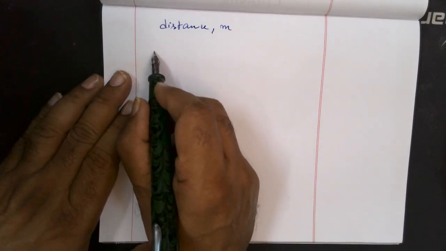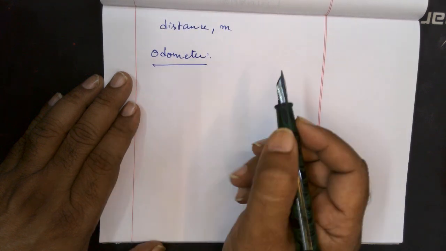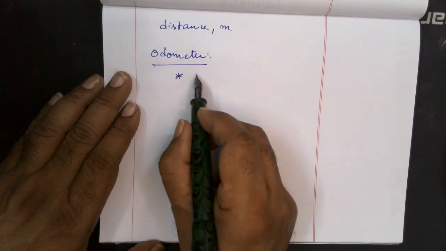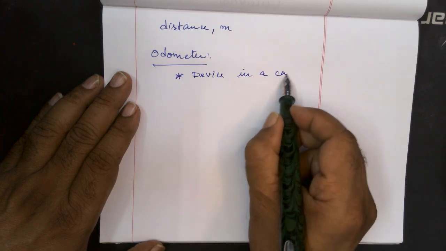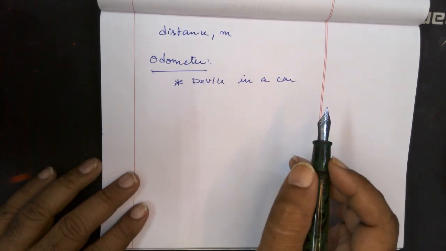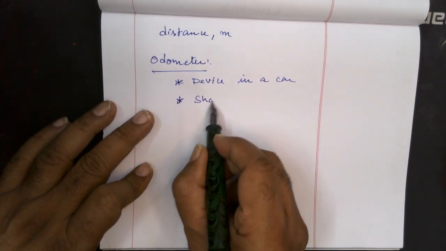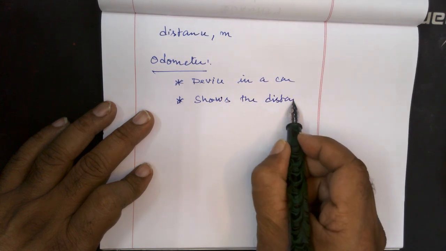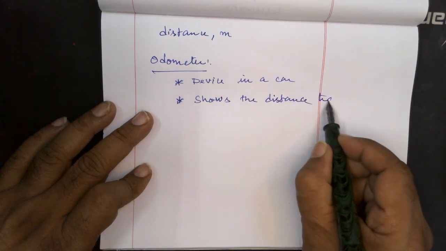You should know what the odometer is. Odometer is a device in a car or any vehicle that shows the distance traveled by the car.